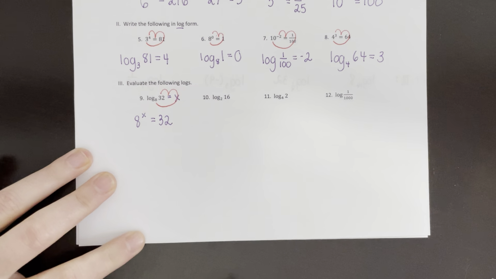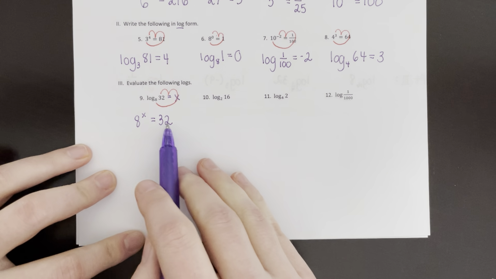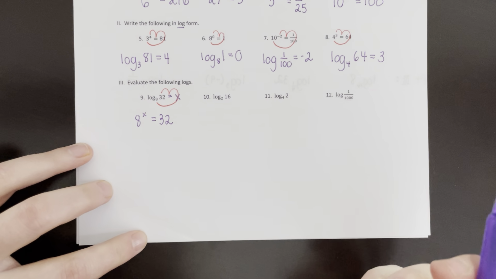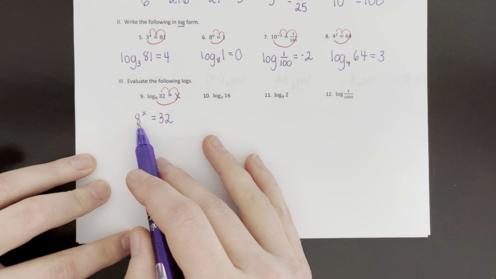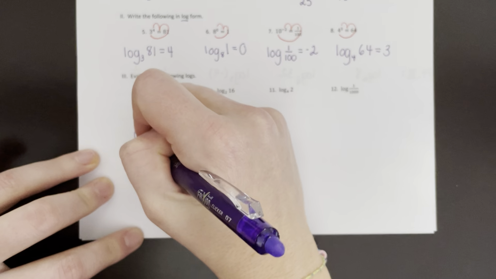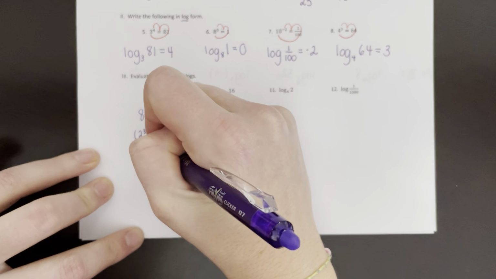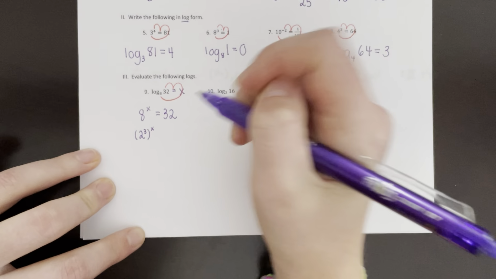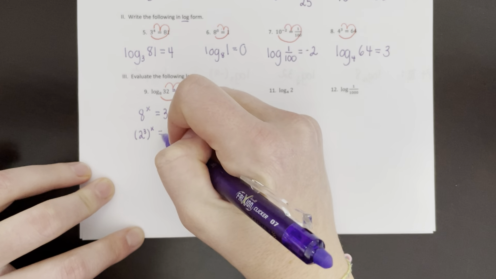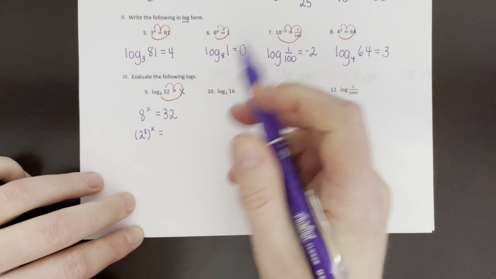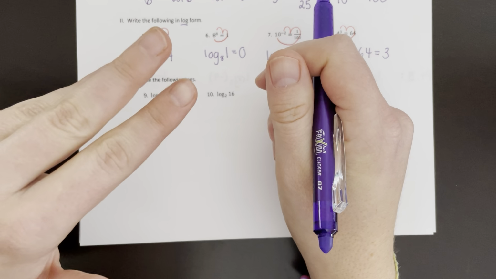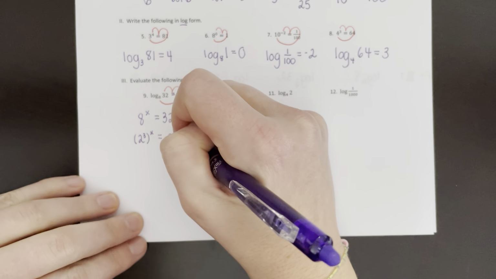And then what you want to do is get these bases down to as low of a base as you can. Okay, and what I mean is I know that 8 is 2 to the 3rd. So I'm going to sub in 2 to the 3rd power for 8. So 2 to the 3rd power raised to the x equals, and then I also know that 32 is 2 to the 5th. It's 2 times 2 times 2 times 2 times 2. So 2 to the 5th.